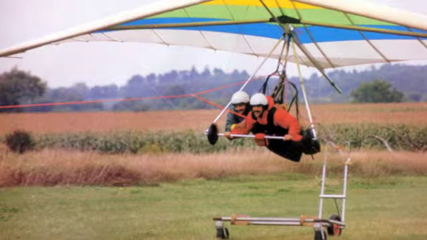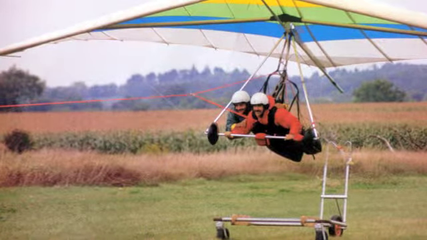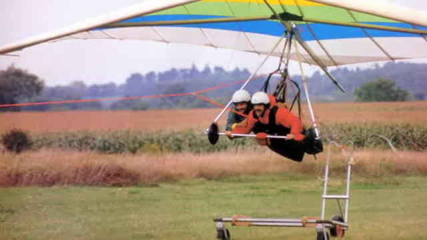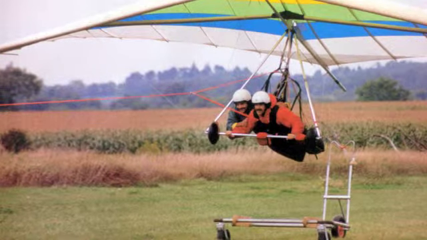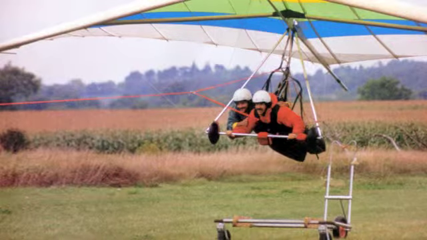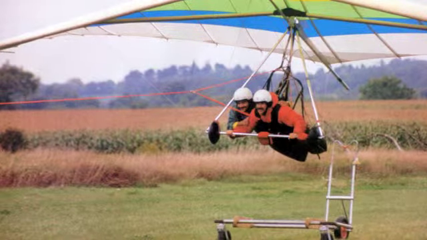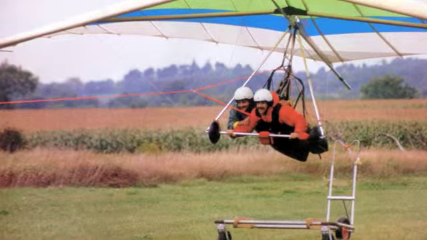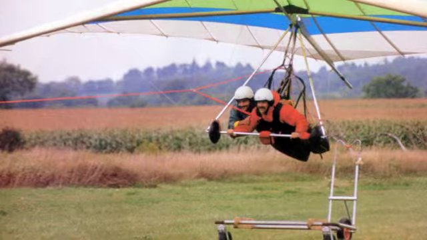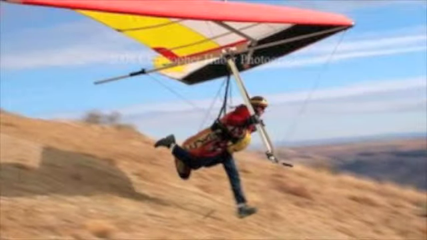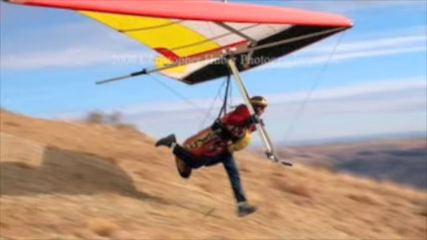The three forces of lift, drag, and gravity determine how high the hang glider can go, how far it can travel, and how long it can stay aloft. The performance of a hang glider and the distance it can travel is determined by its glide ratio, which is the ratio of the forward distance traveled to the vertical distance dropped.